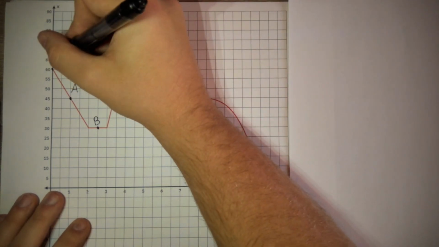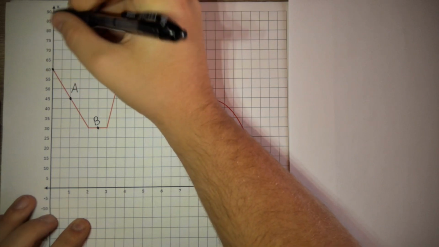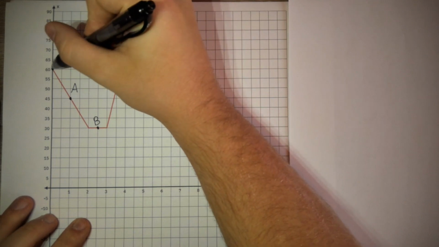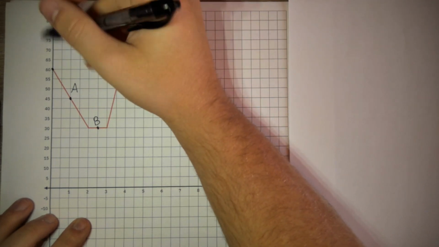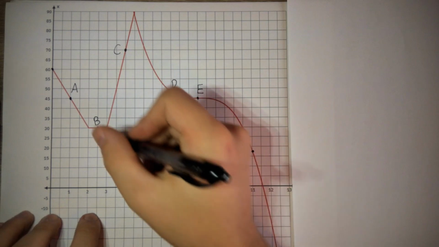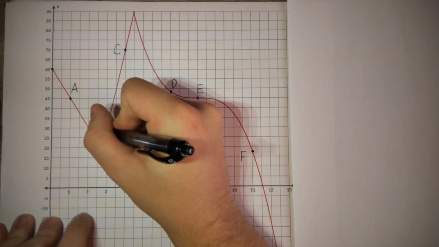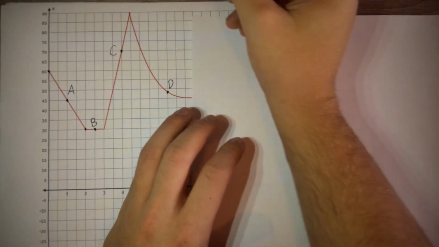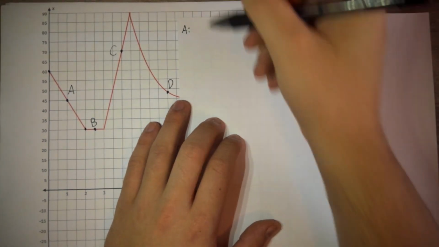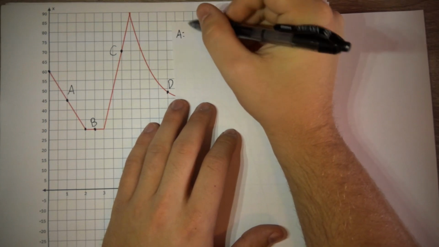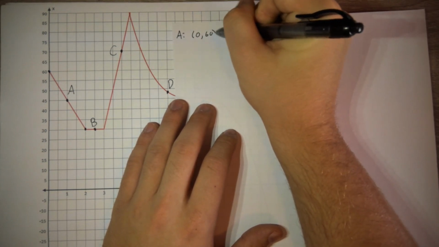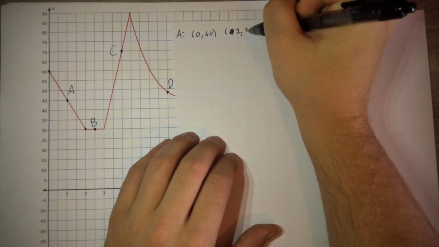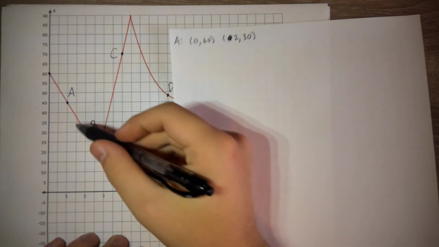So I'm going to pick two nice points. Nice points meaning they line up with the lines on the graph. So I'm going to take this point at 0 and 60, and this point at 2 and 30. So I'm going to draw it on this paper here. So point A. We have a point at 0, 60 and 2, 30 here.